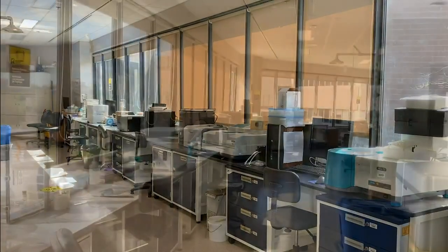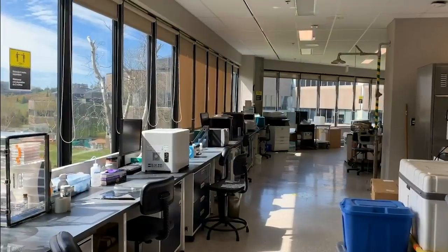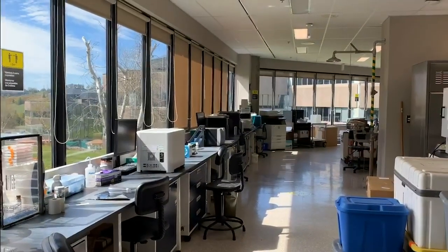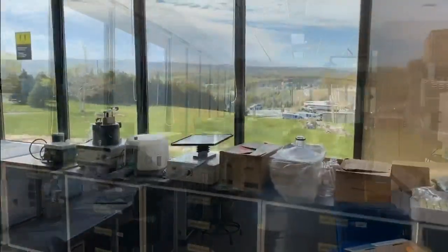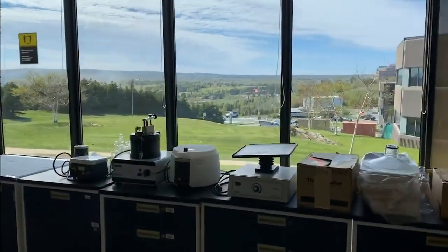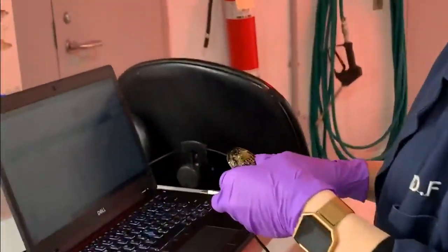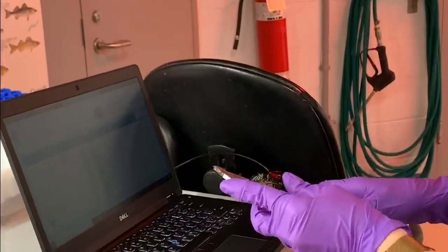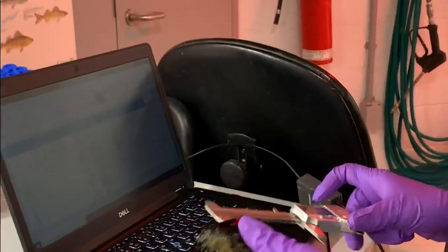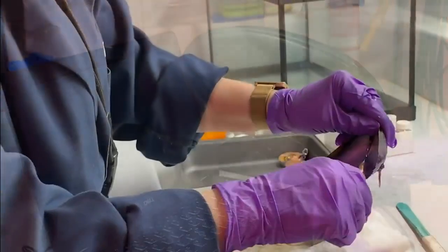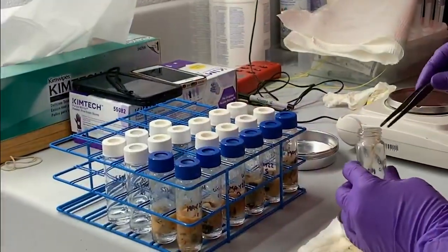Laboratory work is conducted at the Northwest Atlantic Fisheries Centre in St. John's, Newfoundland. Samples taken in the field are prepared for chemical, biochemical, histological, and genomic analysis using various pieces of analytical equipment. Weights and measurements of fish and shellfish are taken for morphometric analysis, and tissue samples are taken for lipid, enzyme, histological, and genomic analysis.